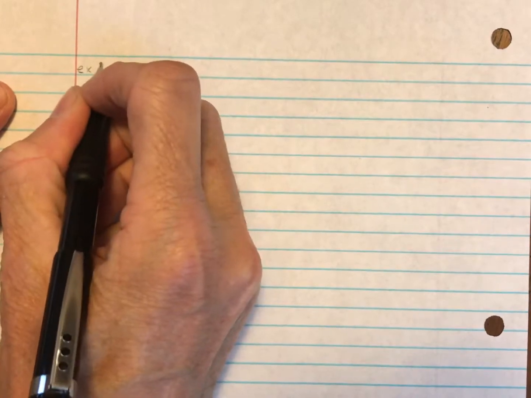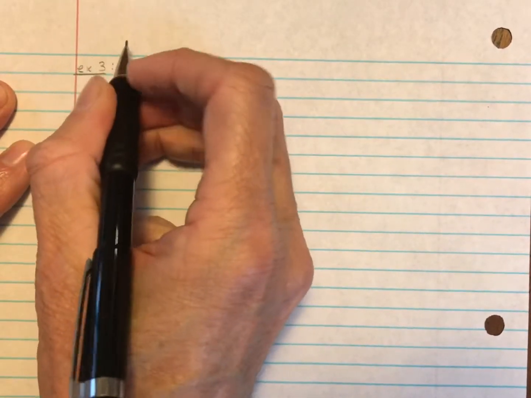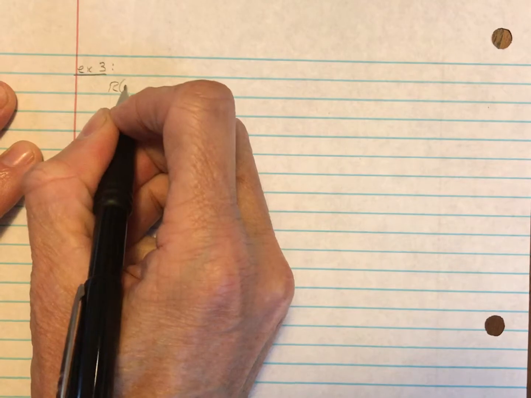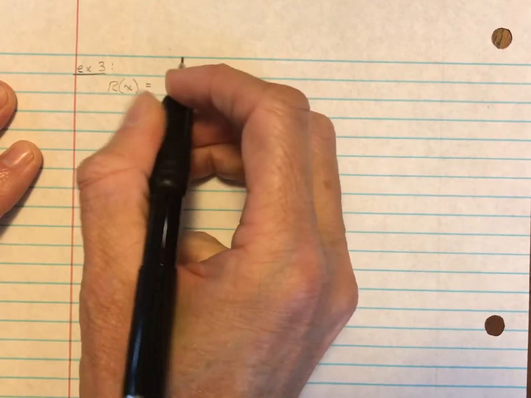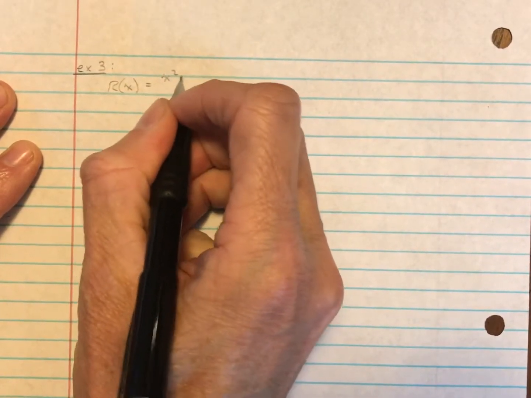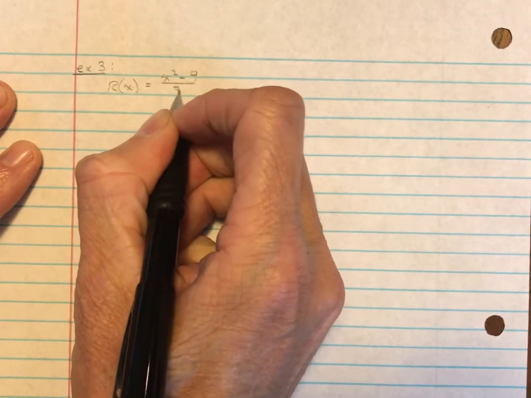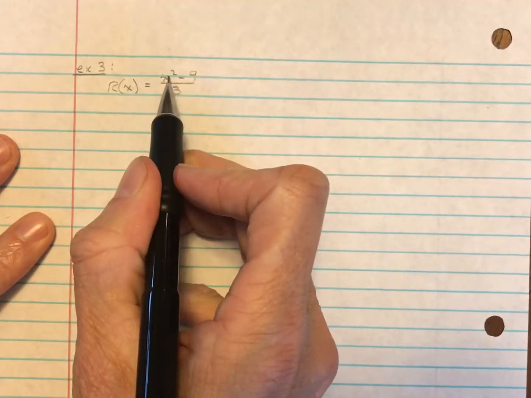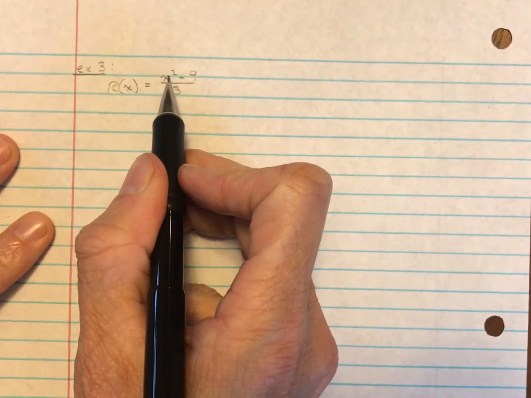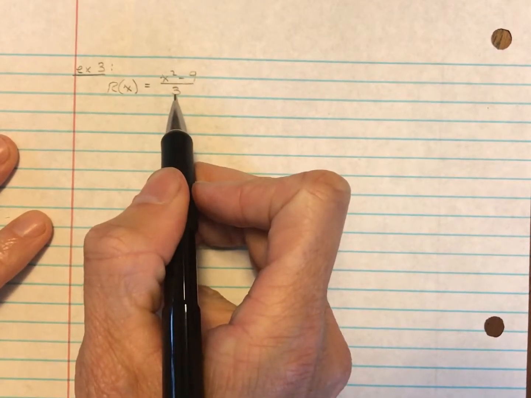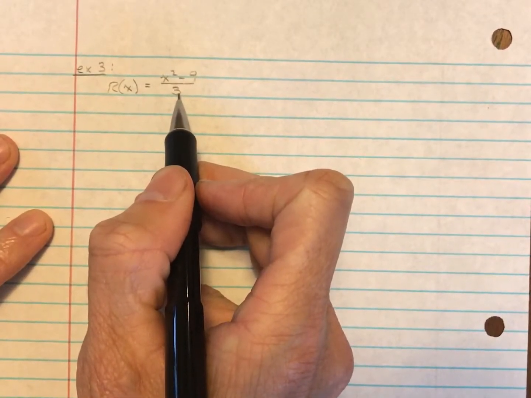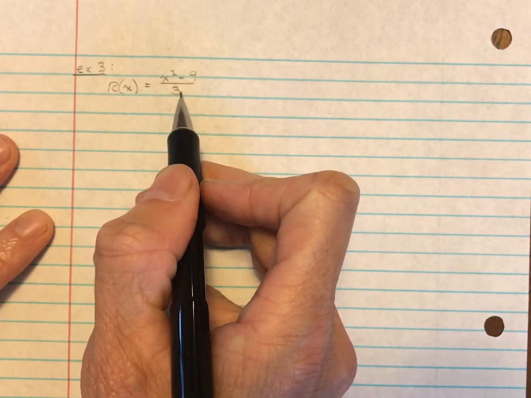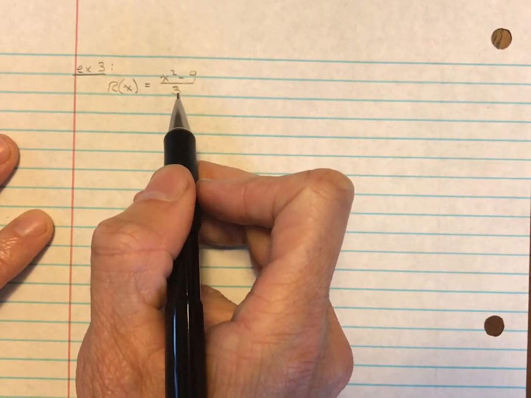Let's do a few more examples. Example 3. Let's take a look at R of x is equal to x squared minus 9, divided by 3. This is a polynomial function. The numerator is a second degree polynomial, or a quadratic. The denominator is a constant polynomial. It's degree 0, if you will, but it's a constant polynomial.